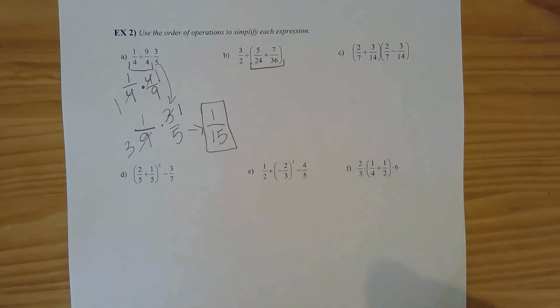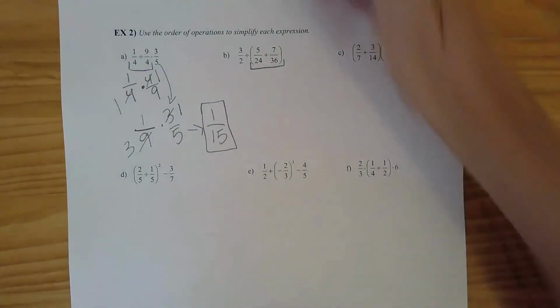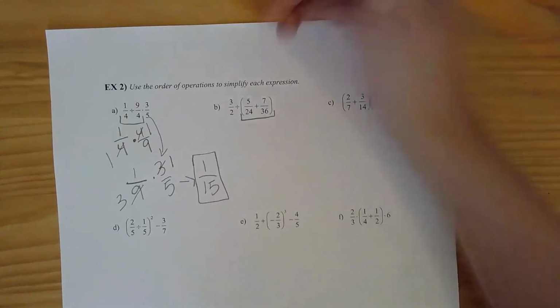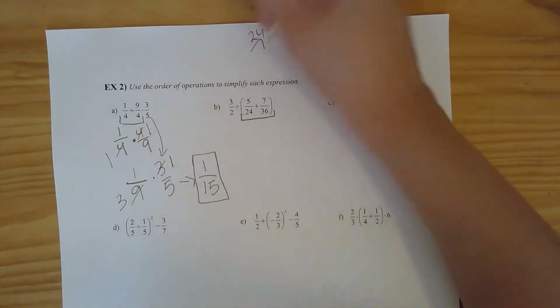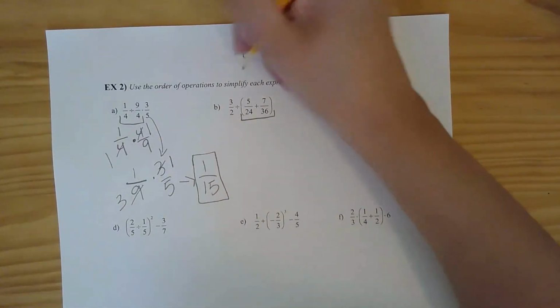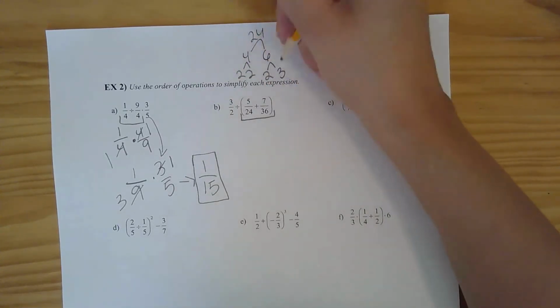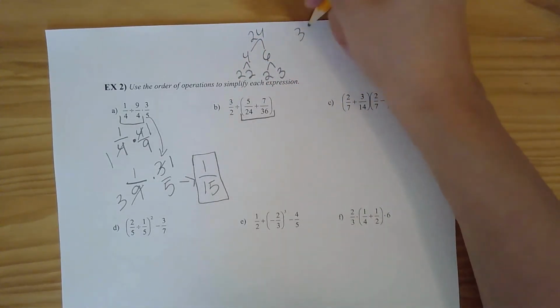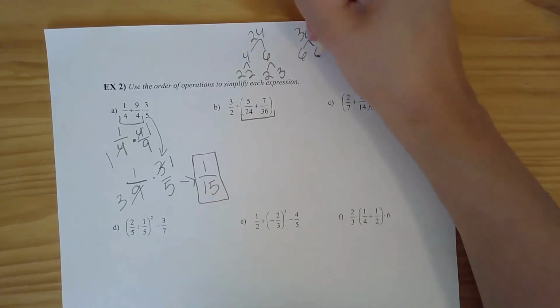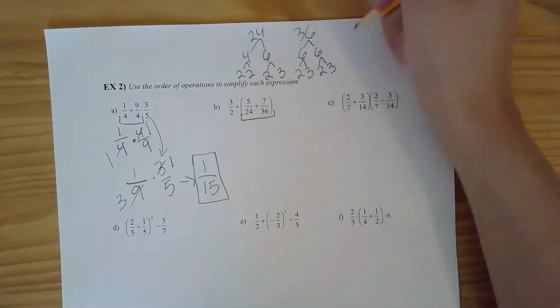72. In case it takes you a little while to get there, I can do the work up top. For 24, 24 is 4 times 6, 4 is 2 times 2, and 6 is 2 times 3. For 36, 36 is 6 and 6, and 6 is 2 times 3, and 6 is still 2 times 3.